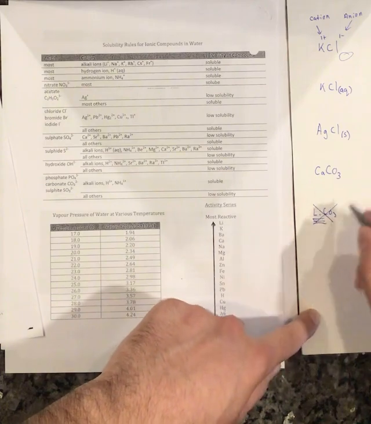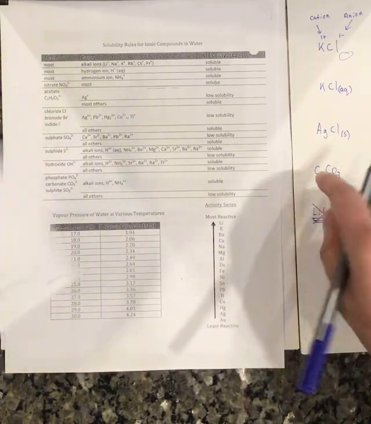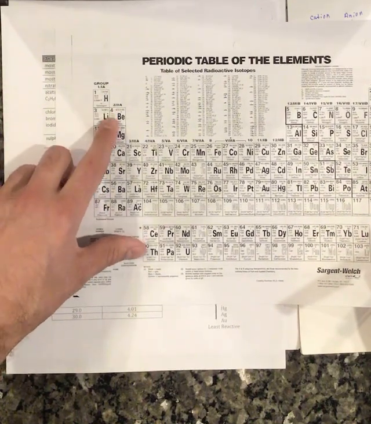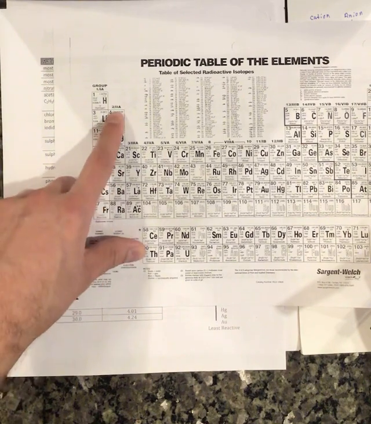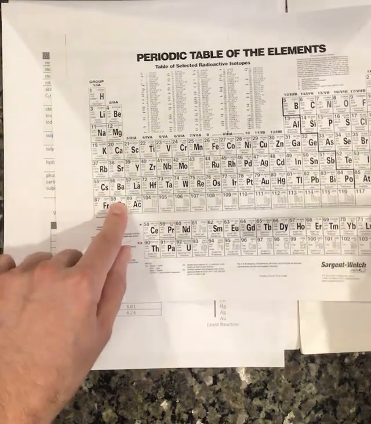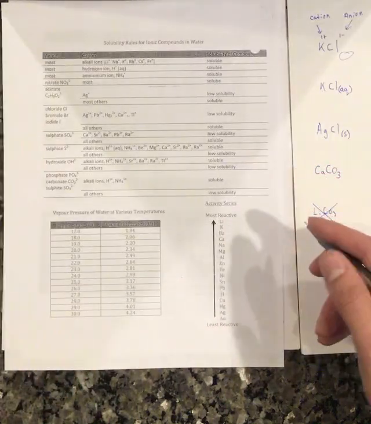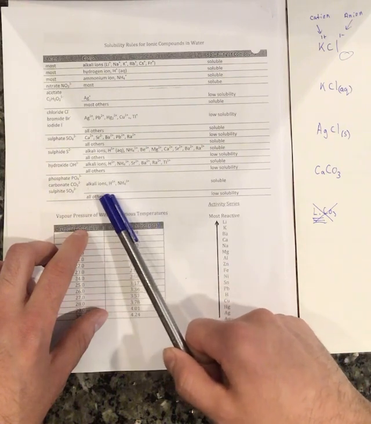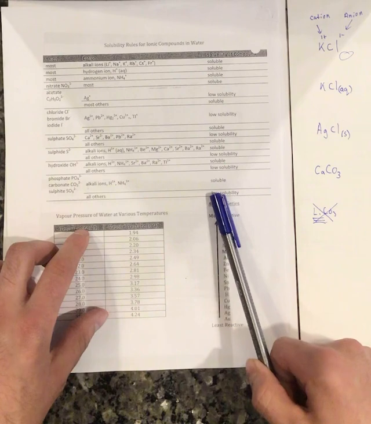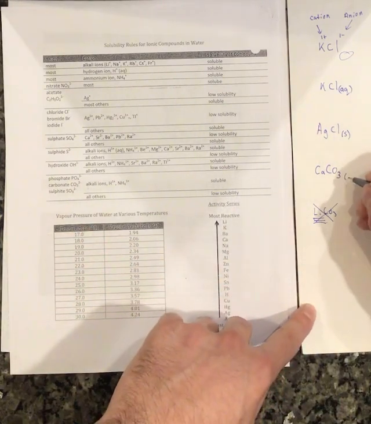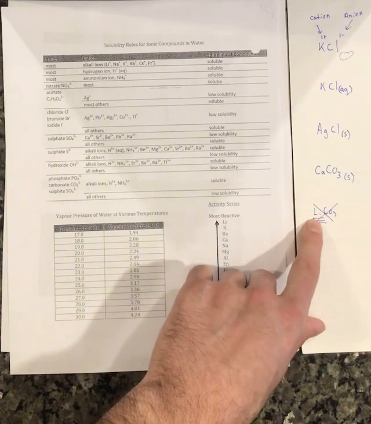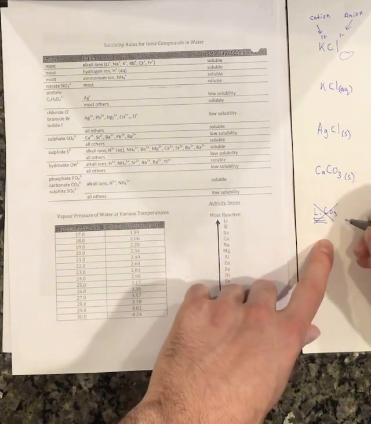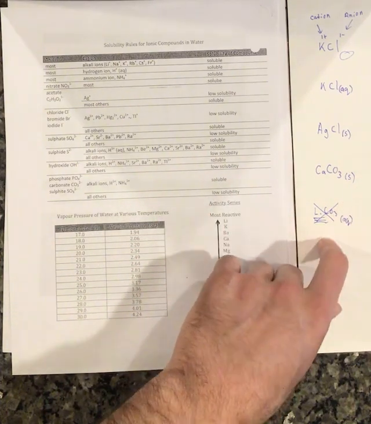However, calcium is not an alkali metal because these are your alkalis, and these are your alkaline earth metals. So calcium is part of this group here. Because it's part of this group, it's not any one of these, so we need to look at all others. Calcium carbonate has a low solubility, so we would say that this here is a solid. If we had lithium carbonate, because lithium is an alkali metal, this one would have been aqueous if we were doing this question here.